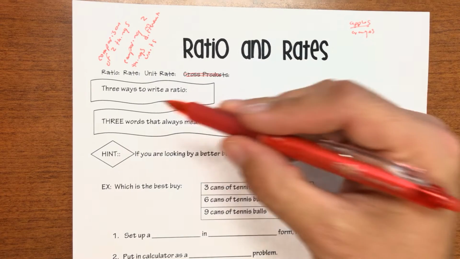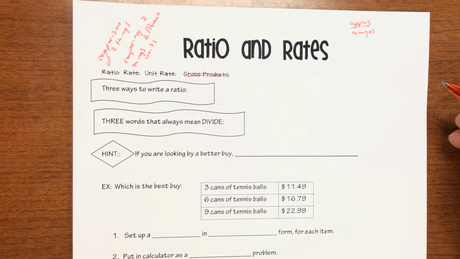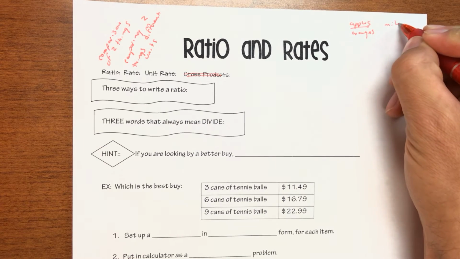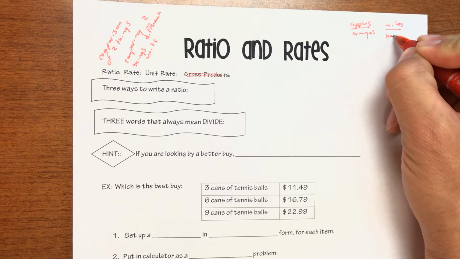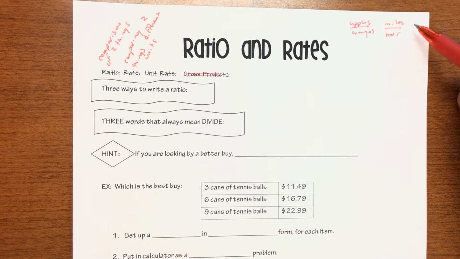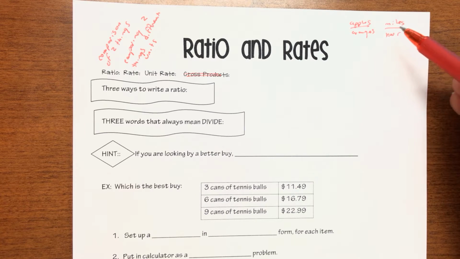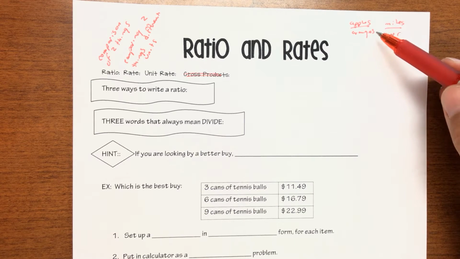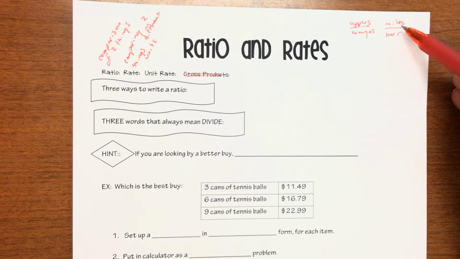But when we talk about rates, we're comparing two things that have different units, as in the way you measure them. If I compare miles per hour, I'm comparing something I measure with distance to something I measure with time. Those are different units. So both of these are ratios, but this one we call a rate because we're comparing two things with different units.